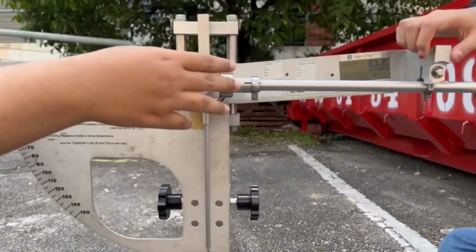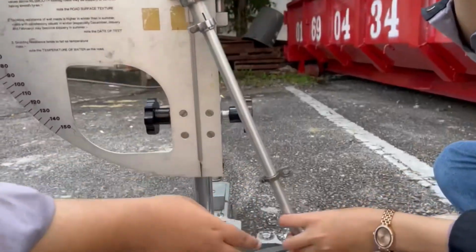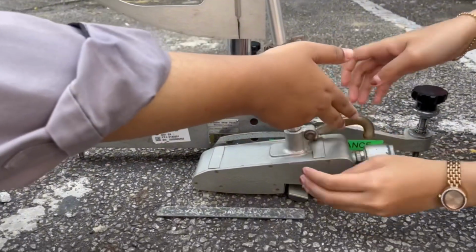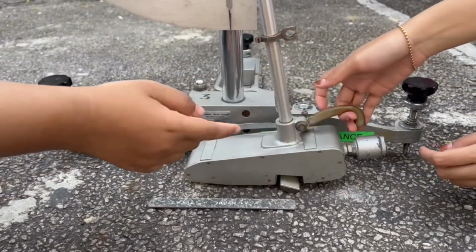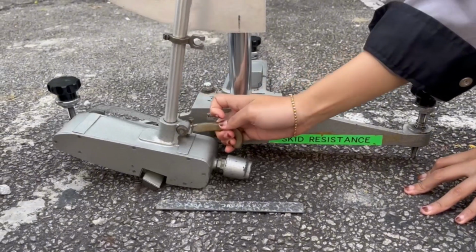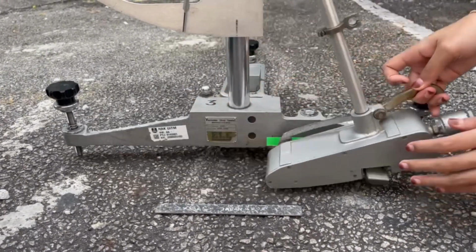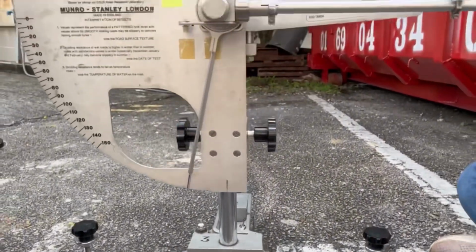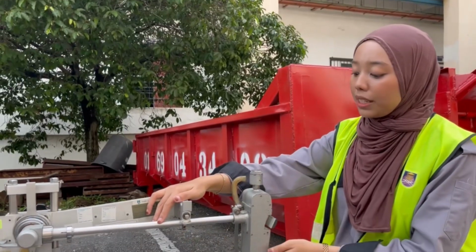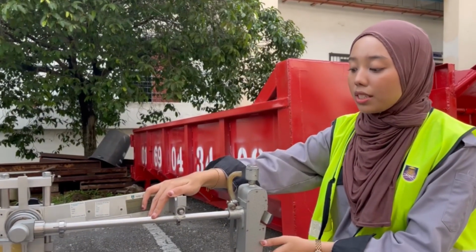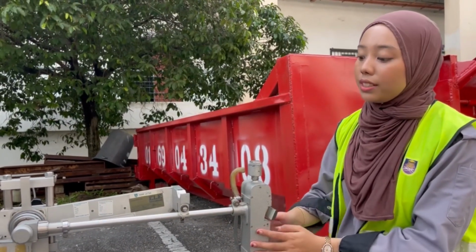And then we will adjust the slider and make sure that it will touch at both sides. Next, we will place the pendulum at the release position and we can start to test the surface.